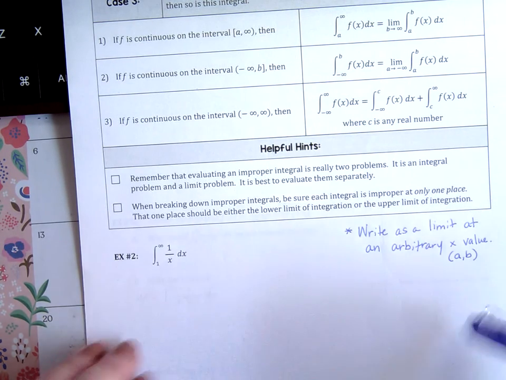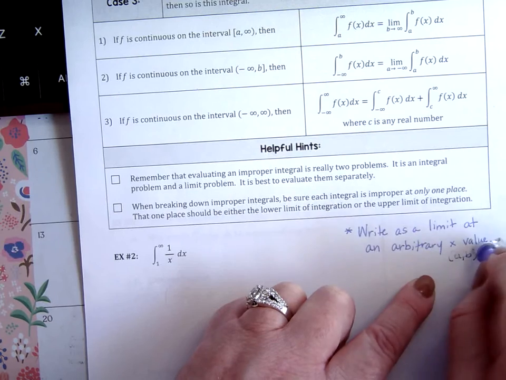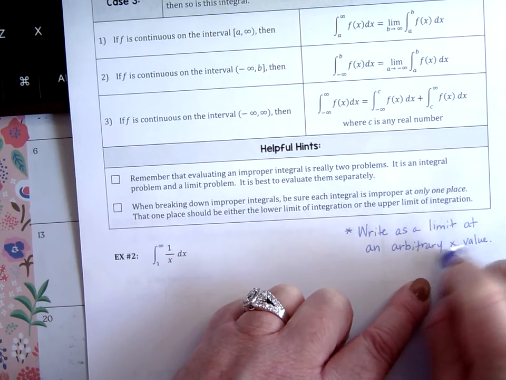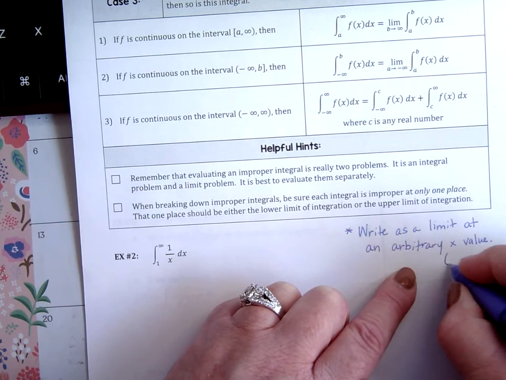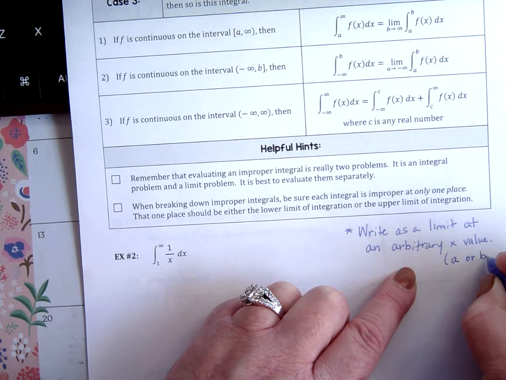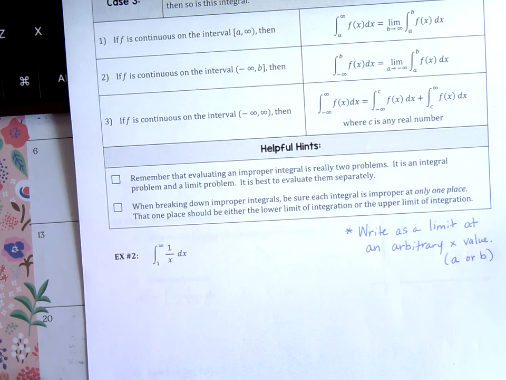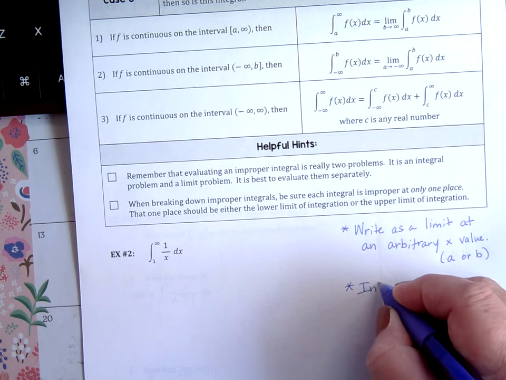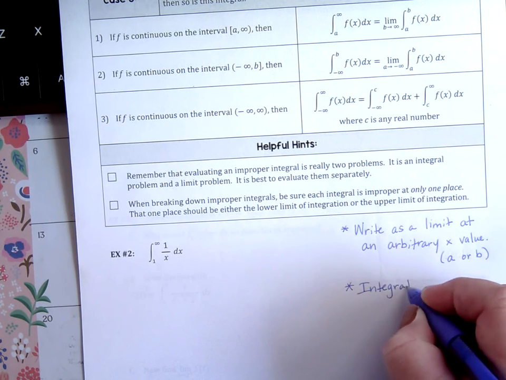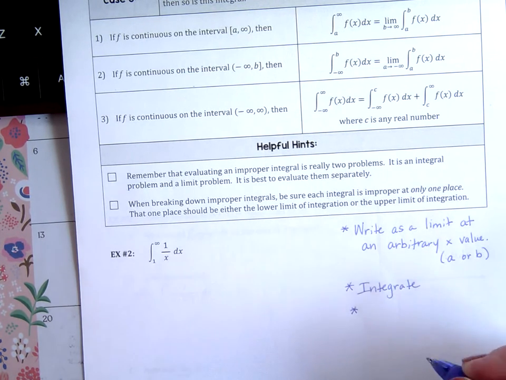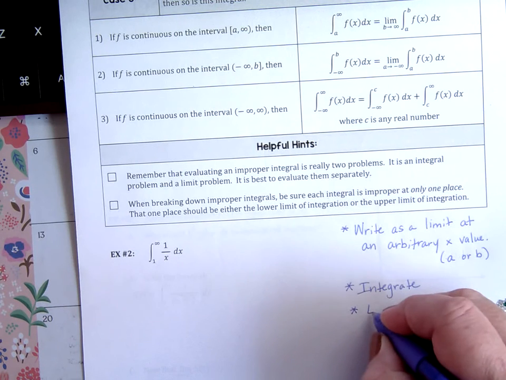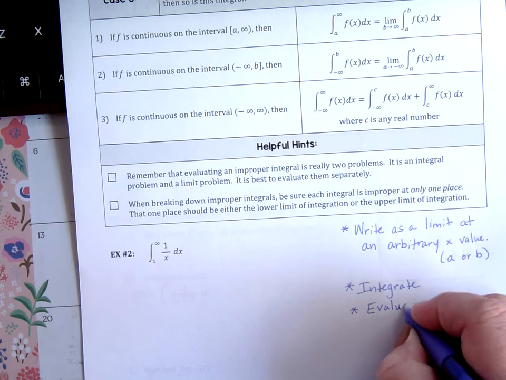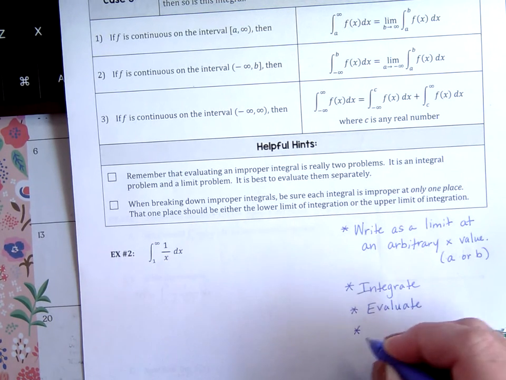I should say an a or b, let me write it so it doesn't look like a coordinate. And then you're going to integrate. And then you're going to evaluate. And then you're going to find the limit.